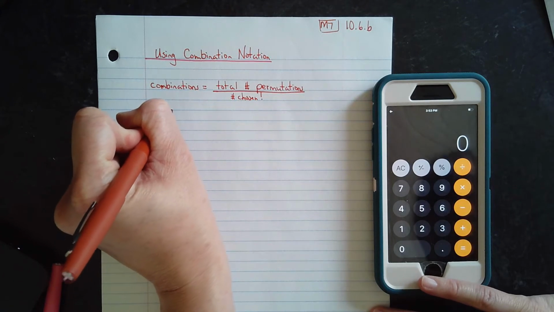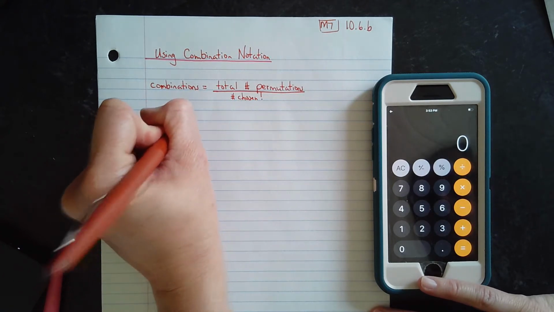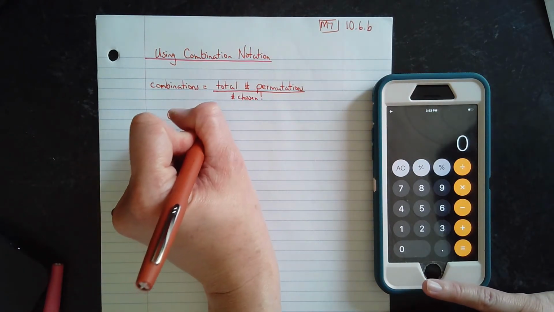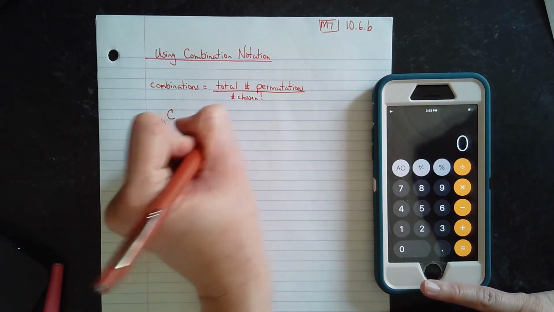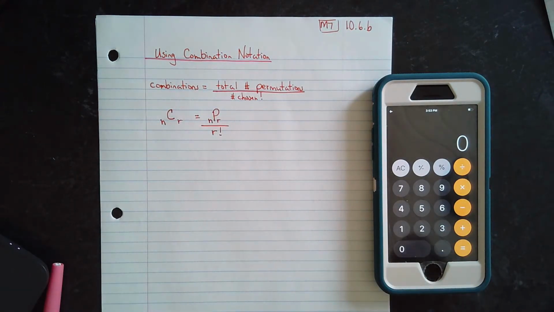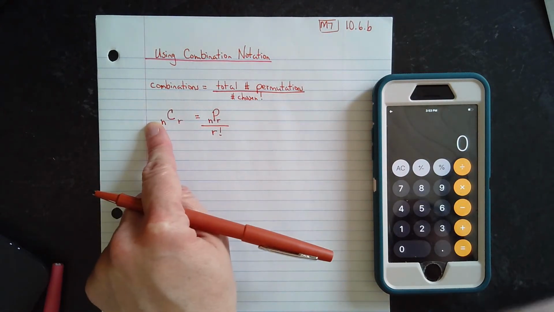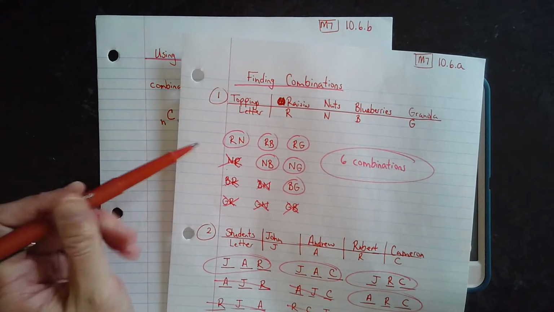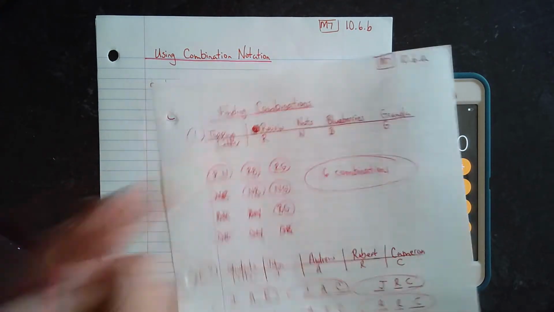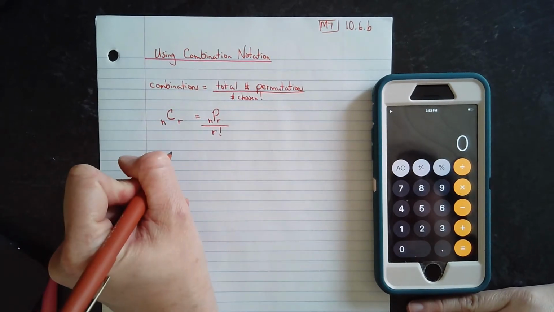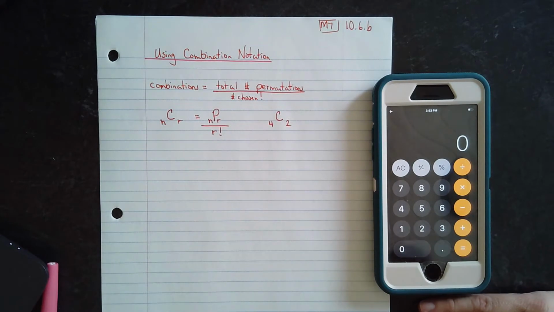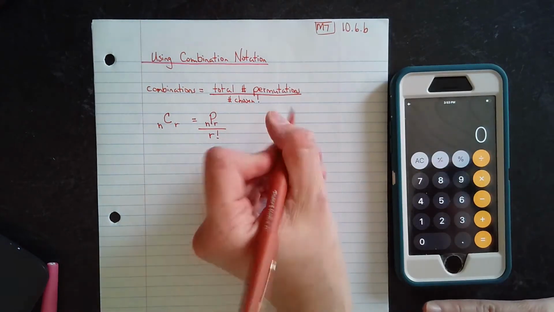We'll write it like that. The combination of that number is equal to the permutation divided by the factorial of the amount chosen. So for our toppings example, we have 4 options, and we're choosing 2 at a time. So it would look like this. I'm going to write it over here: 4 options chosen 2 at a time. That's just our notation to show combinations.